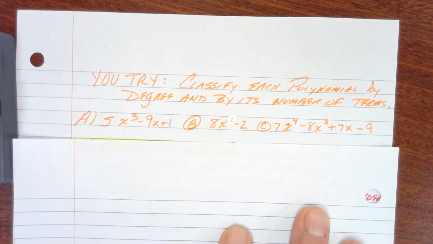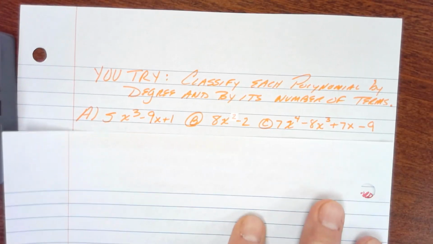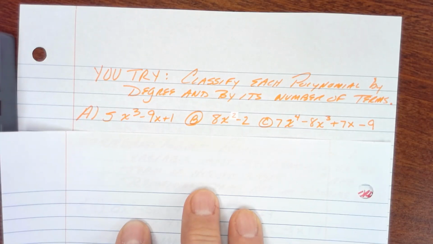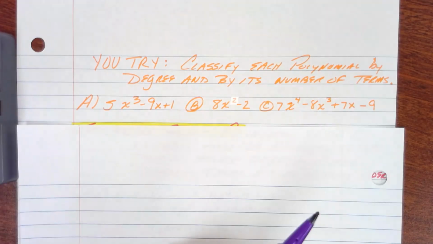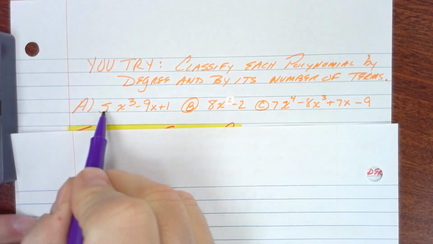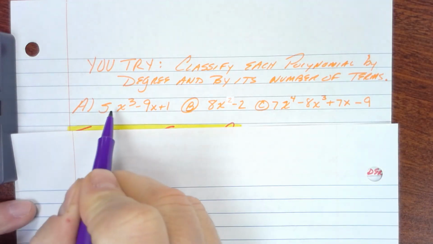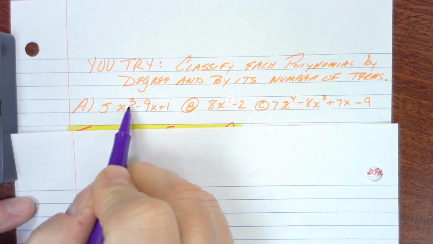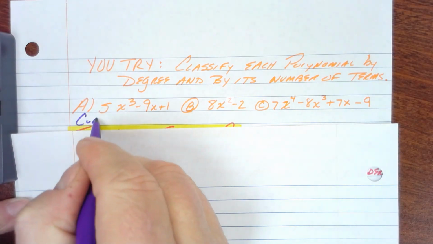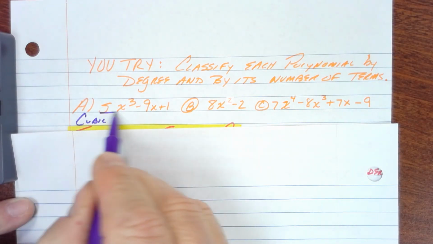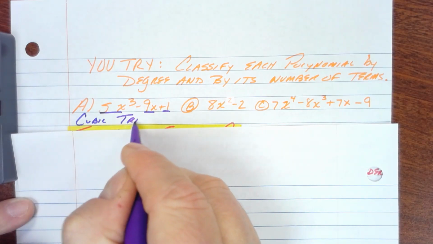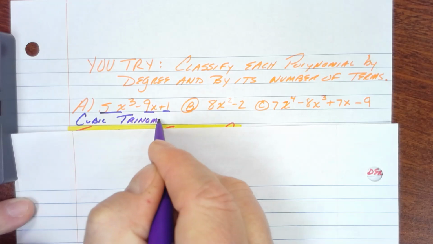Okay? Here are 3 examples for you to classify each polynomial by degree as well as the number of terms. All right, so we want to classify these by degree first. Third degree, first degree, 0 degree. So this is a cubic. And there's 1, 2, 3 terms. So this is a cubic trinomial.